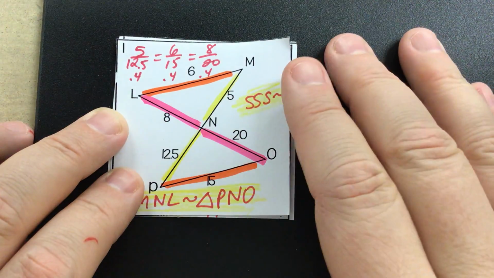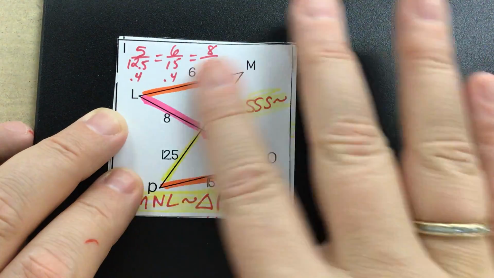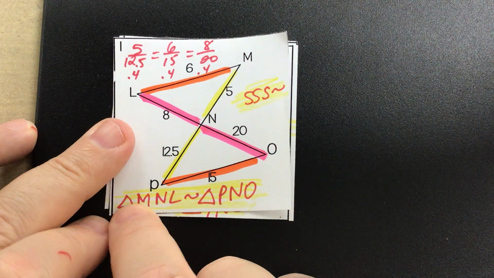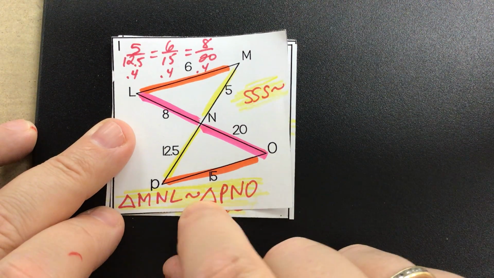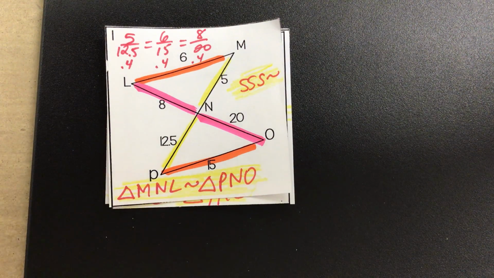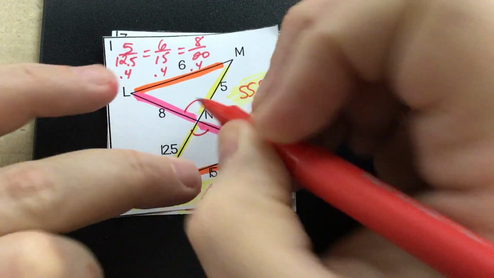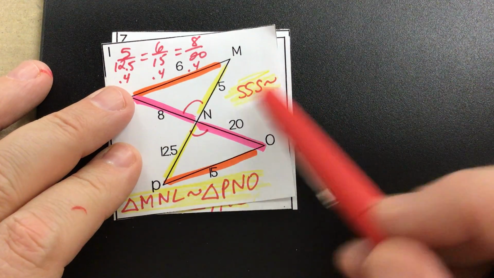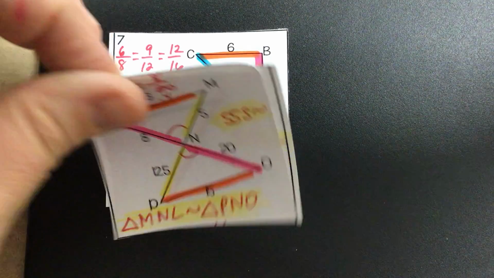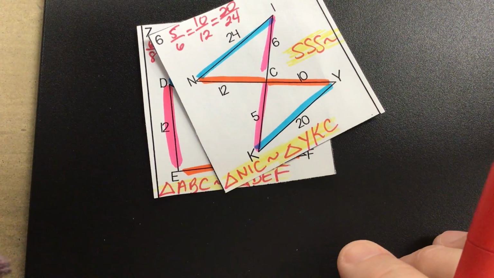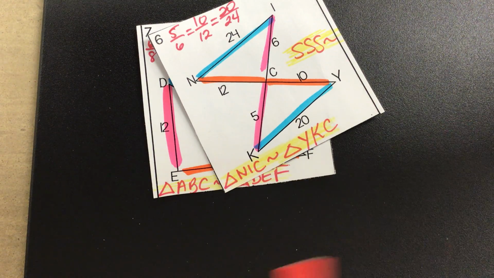Again, we could have angles, but let's stick with side, side, side on this one. And I can write a statement. So I could do triangle MNL is similar to triangle PNO. Now, on a side note, we do have vertical angles in this picture, so if you would have done this one in side, angle, side similarity, I would have also accepted that. So that one could have gone in either category, but I purposely put it in side, side, side because we knew all the sides.